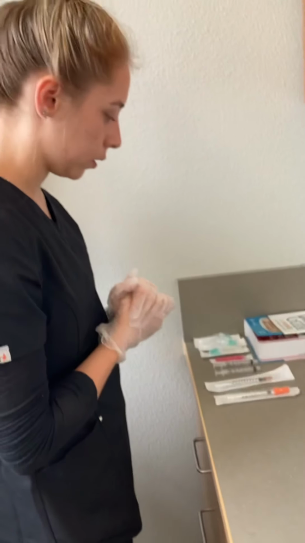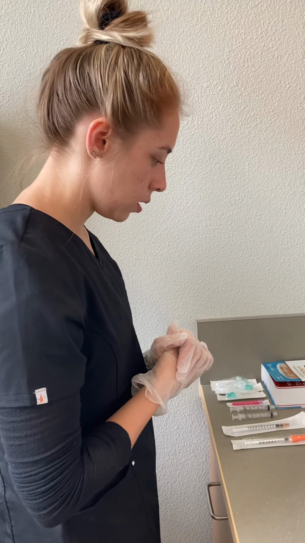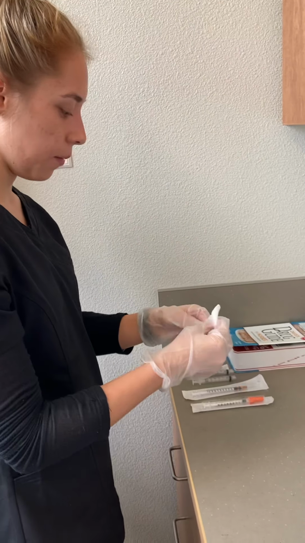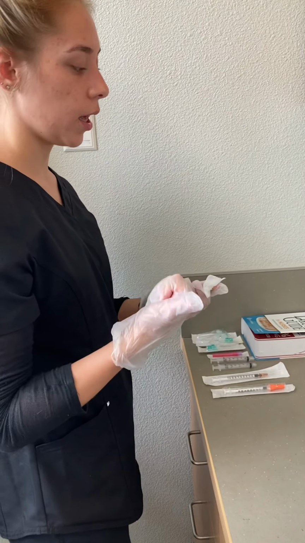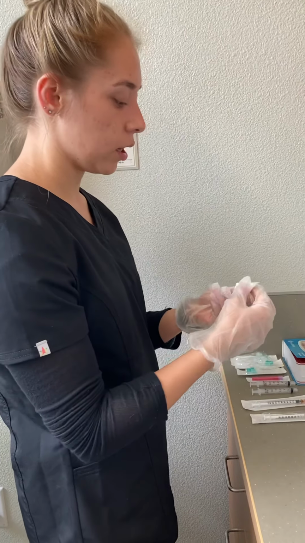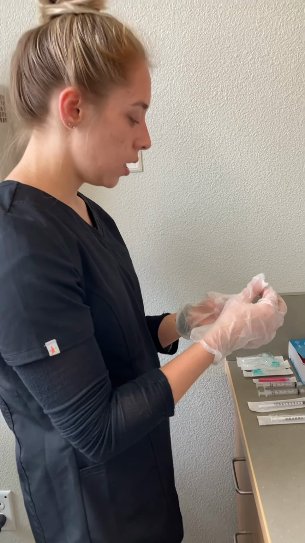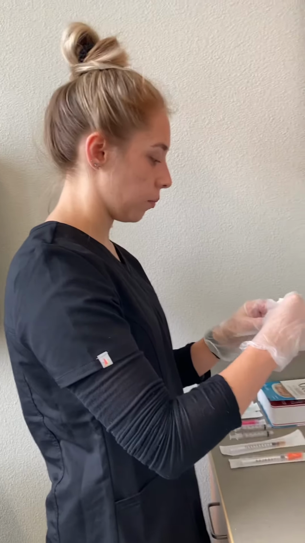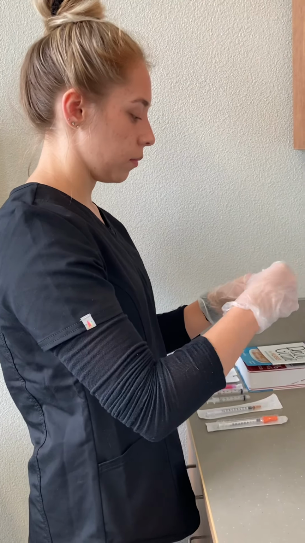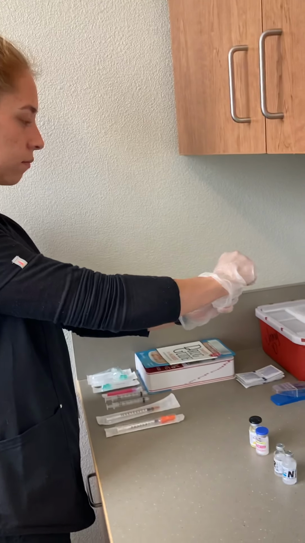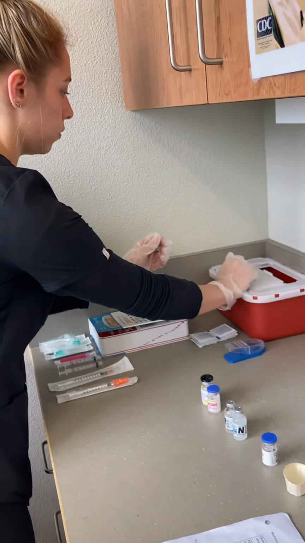So I'm going to need, so I'm going to break my ampule, making sure that I have the right client, medication, dose, route, time, and looking for any expiration dates. None of that is apparent, so I'm going to break my ampule, ensuring away from the client and away from me. I'm going to dispose.